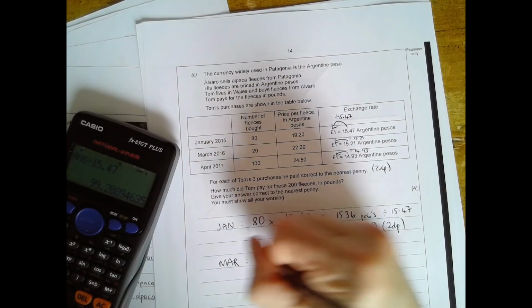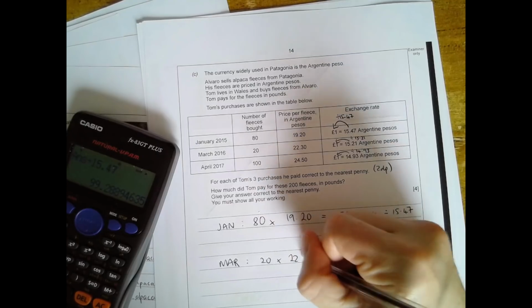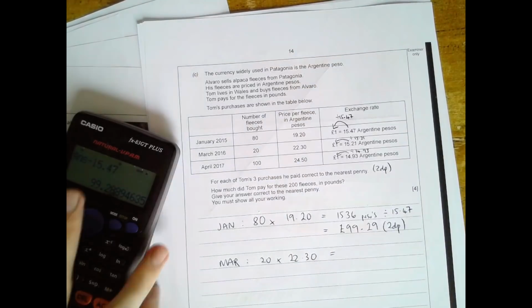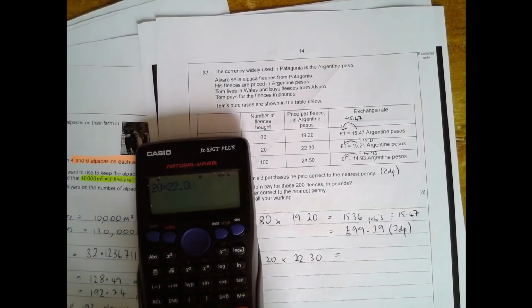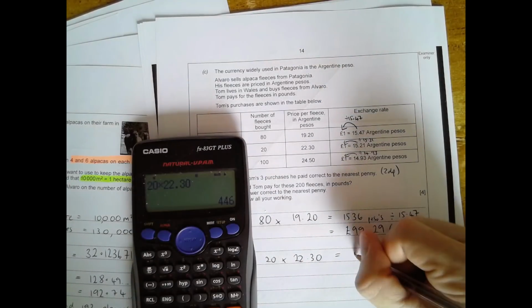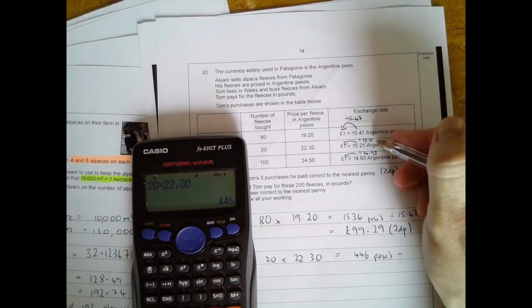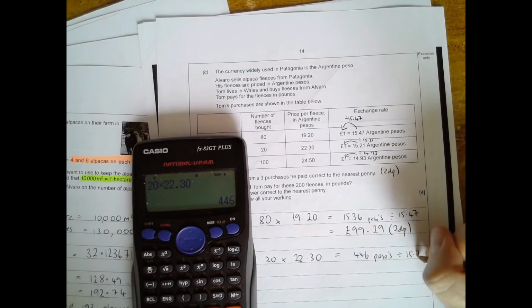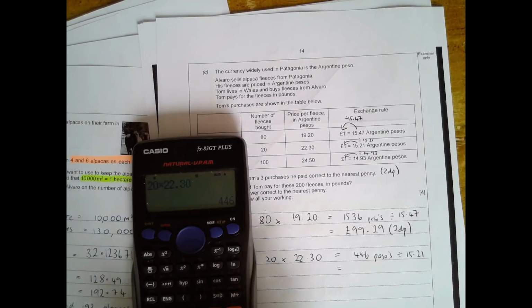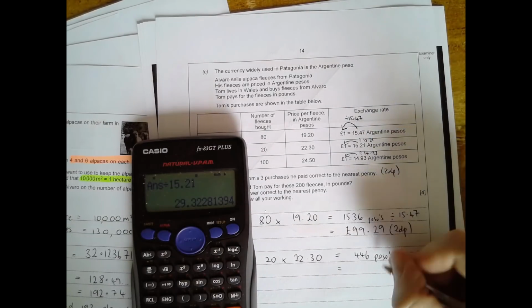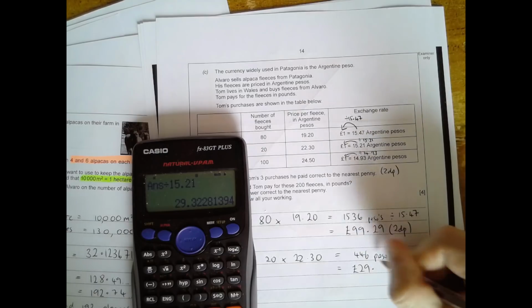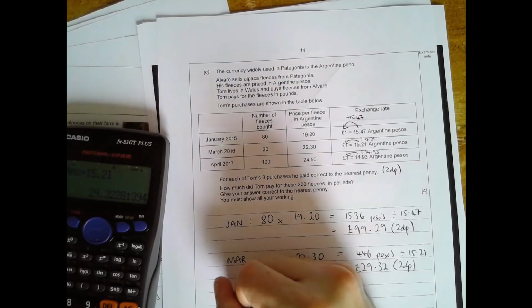March, he bought less fleeces, he bought 20 and they've gone up in price, so 22.30. Comes to 446 pesos. And then to turn that back into pounds, divide by the cheaper exchange rate this time, which is 15.21. So I make that £29 and 32 pence.